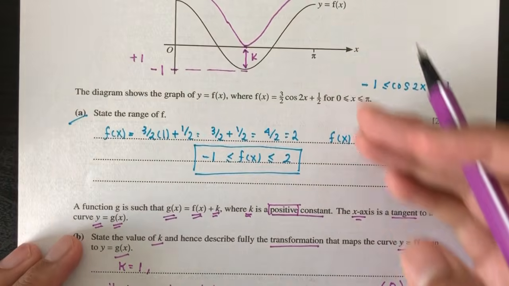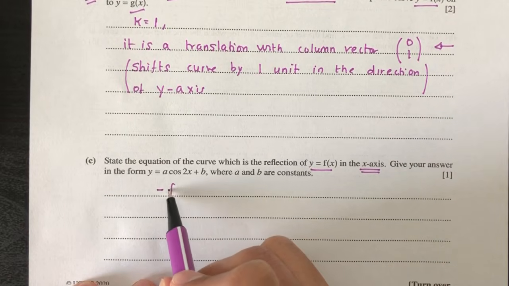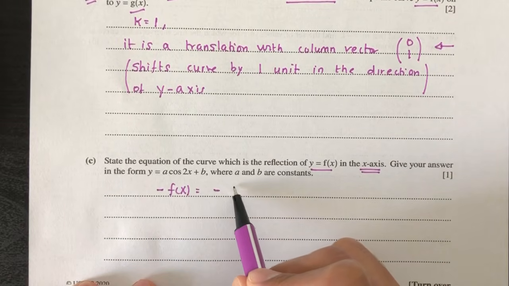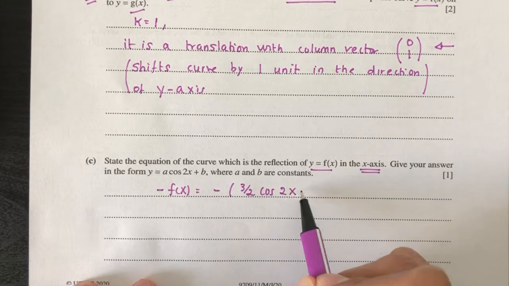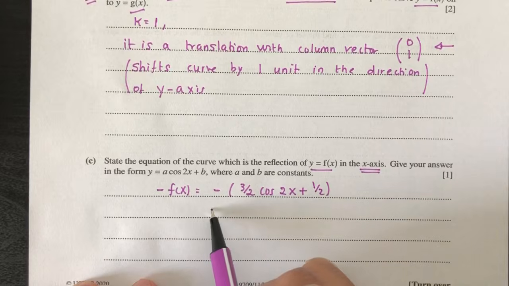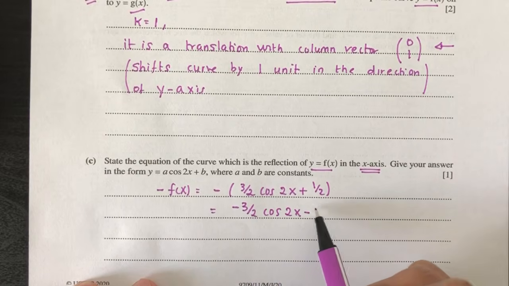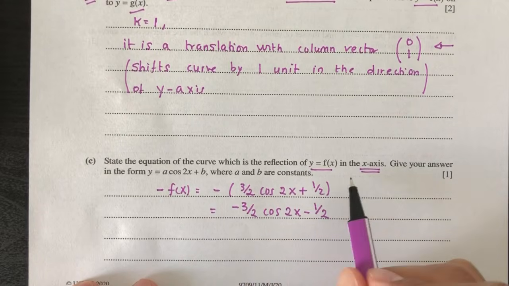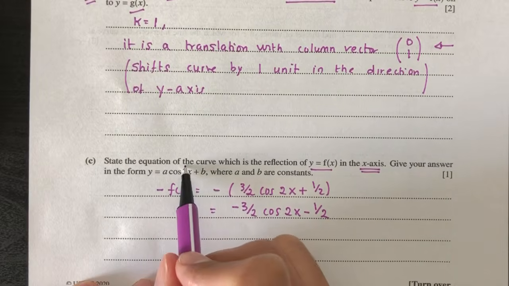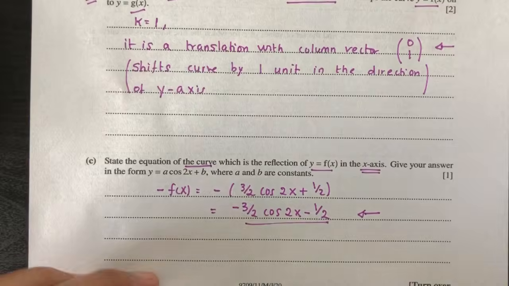So now the reflection of the curve f(x), if you reflect this on the x-axis, it will just be minus f(x), which is minus 3 over 2 cos 2x plus 1 over 2, which is equal to minus 3 over 2 cos 2x minus half. So this will be the equation for this new curve, which is reflected on the x-axis. That is part C.